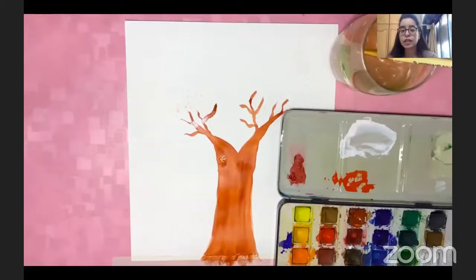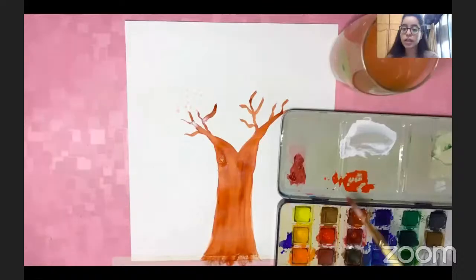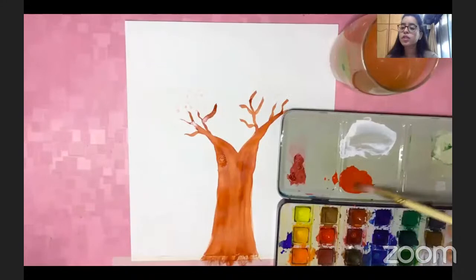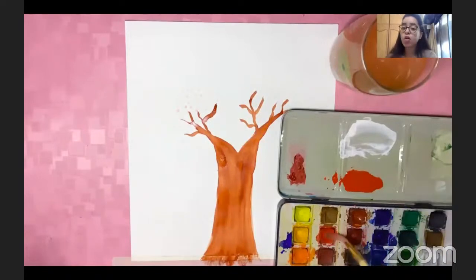Now we don't need this result, we need a darker shade. So we will take more red paint in our palette. I'm taking a little bit more red paint. Take a generous amount of red paint in the palette. If you're not using paints, you can use your red crayons and start drawing small dots and circles over the trunk of the tree.